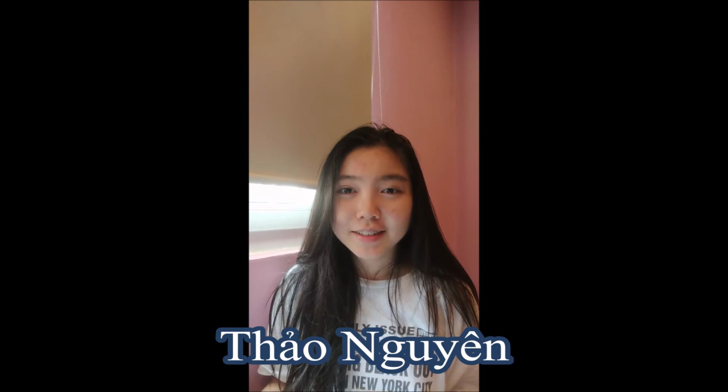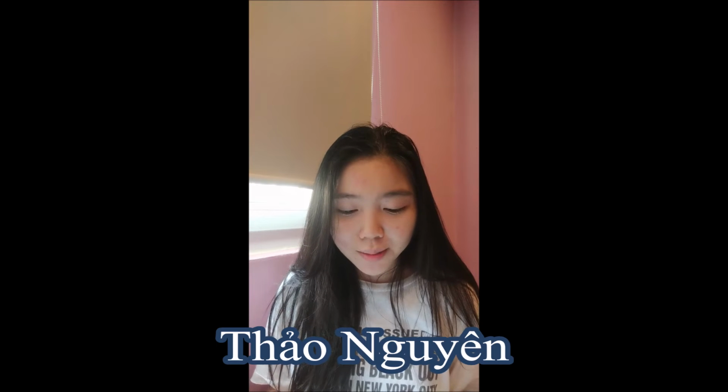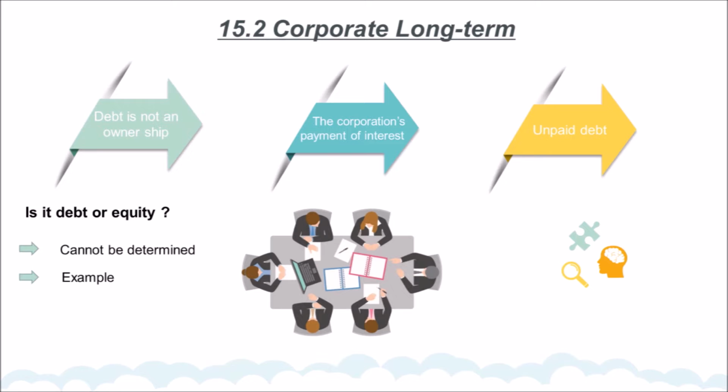Let's go to the second part, which is corporate long-term debt. Let's move on to corporate long-term debt. So, securities issued by a corporation may be classified roughly as equity securities or debt securities. And the main differences between debt and equity are: firstly, debt is not an ownership interest in the firm. Creditors generally do not have voting power.